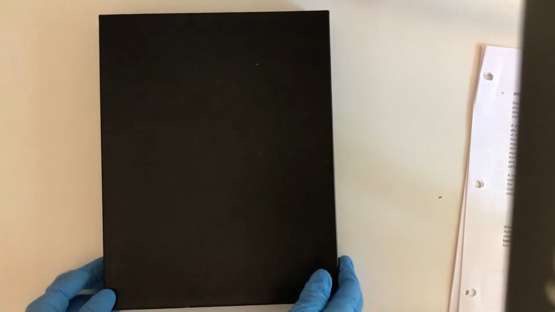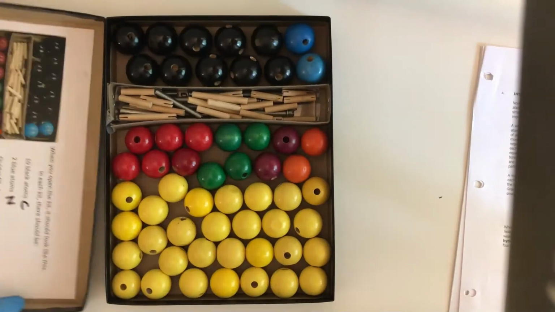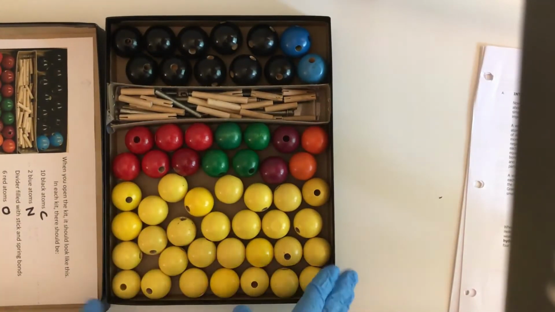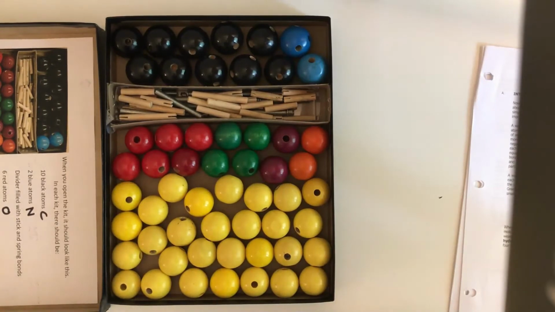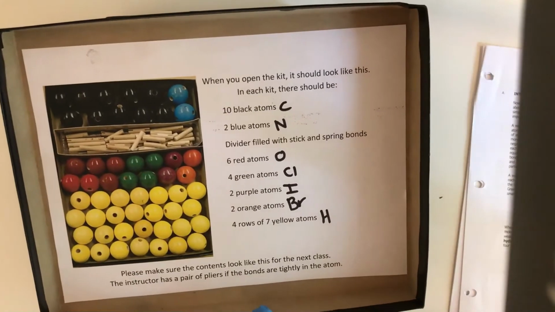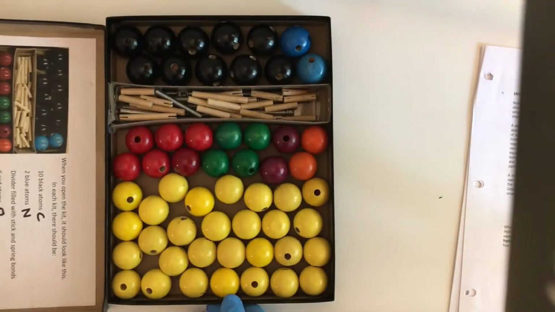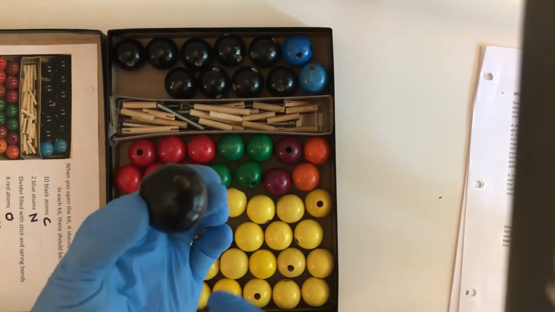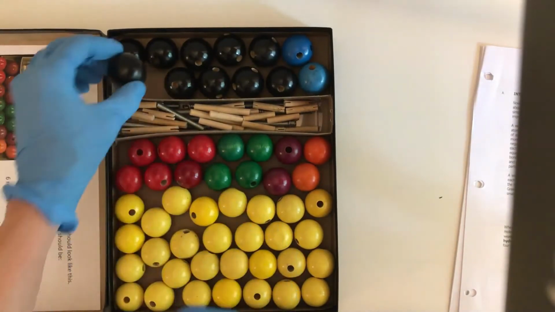Okay guys, so in this lab we're going to build some molecular models using this kit. In the box, if you open it up, you'll see a bunch of wooden spheres of different colors. There's a little key here, but I'll go over the ones we need to focus on. In this model, black represents carbon, and these are the black spheres here, and I'll focus in on those in a second.